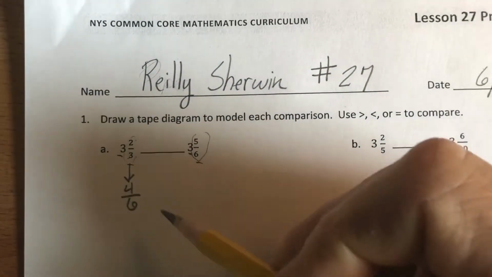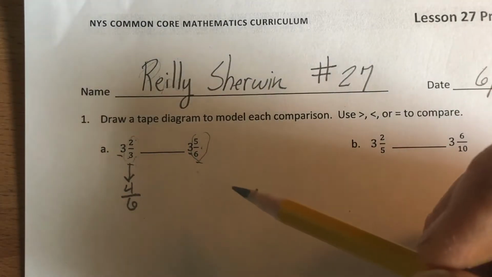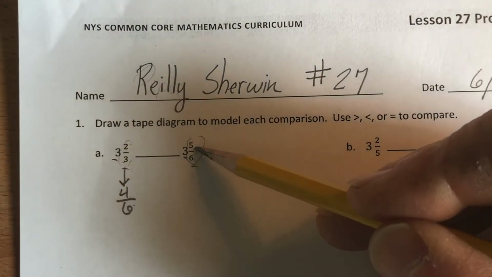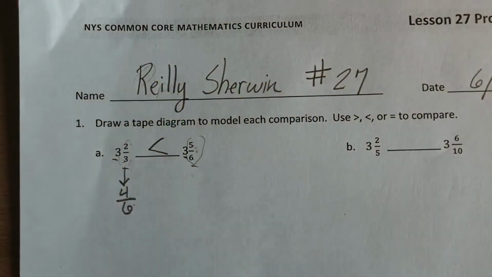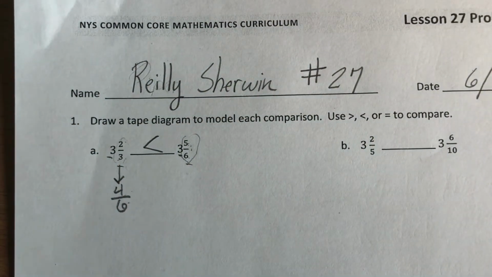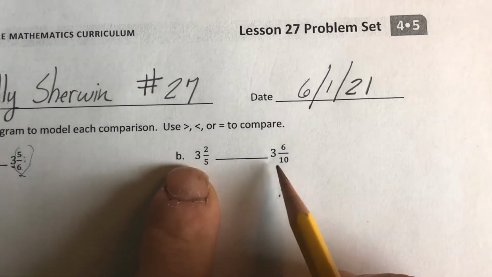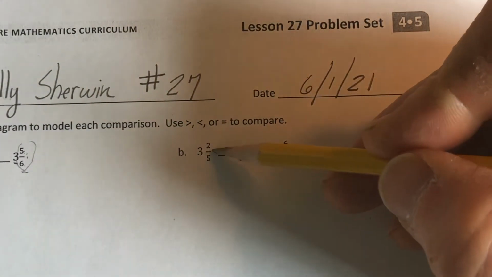So now I'm comparing this 4/6 and 5/6. And when I have common denominator, same size piece, I know that I'm just comparing the numerators now. 5 is greater. So this comes out to be 3 and 2/3 is less than 3 and 5/6, okay? Same thing with over here. Let's take a look. I compare the whole numbers first. 3 and 3, they're the same. So then I move on to the fractions.